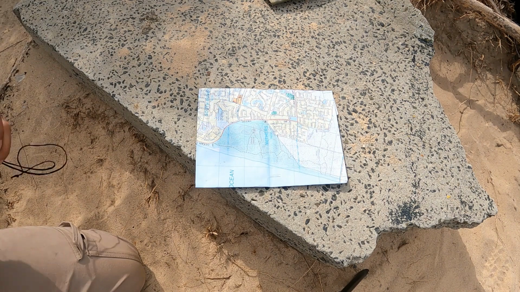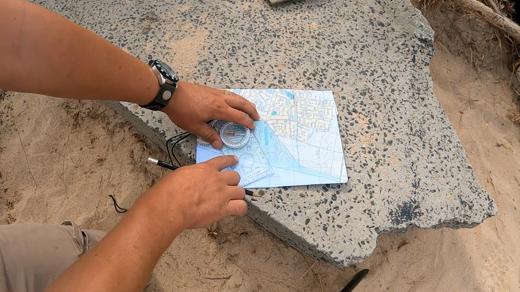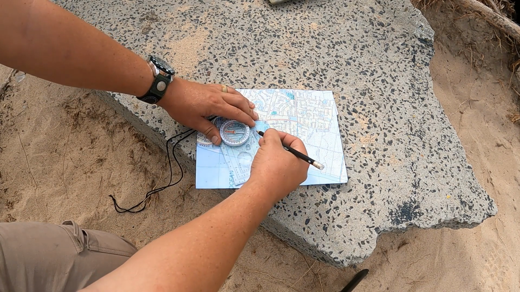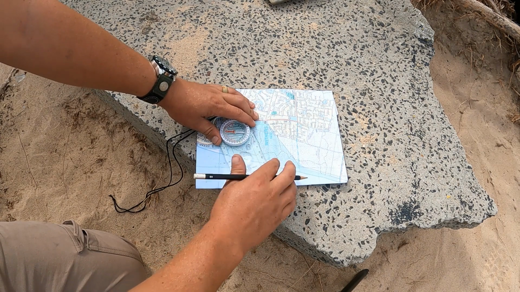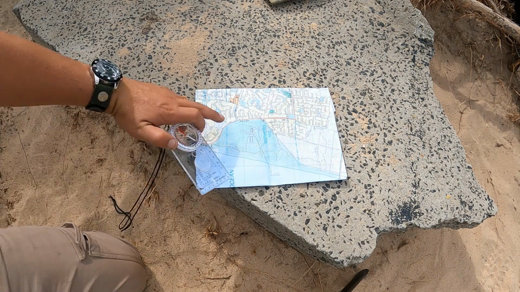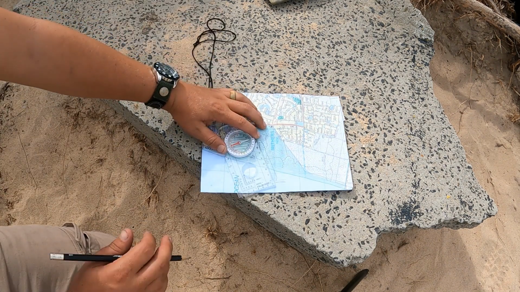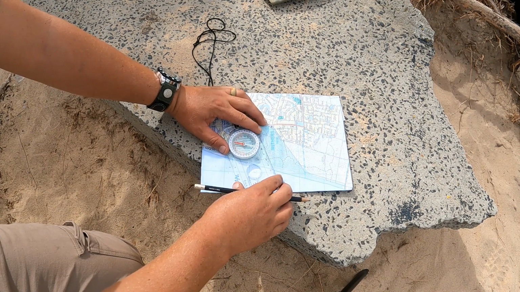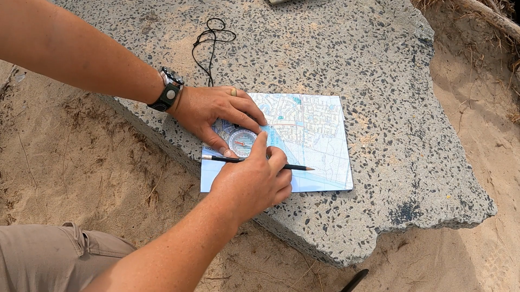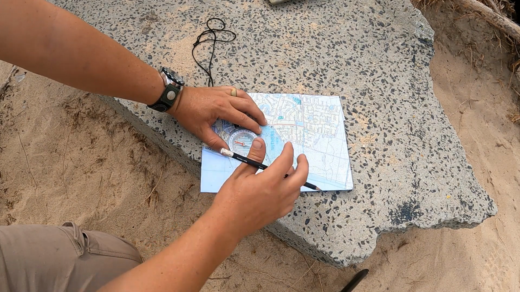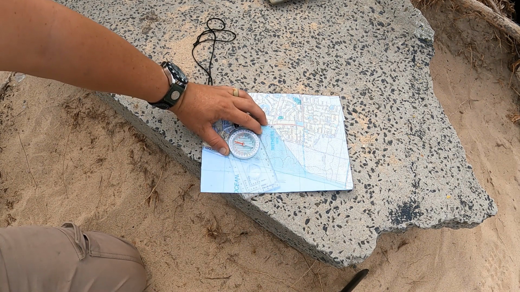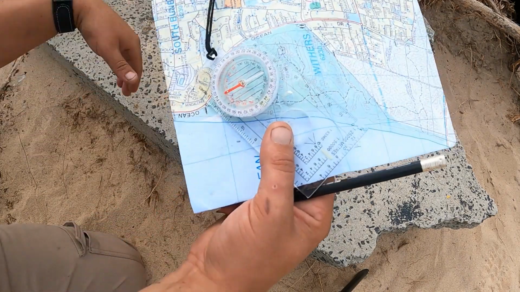What I want to do with my compass in the direction of travel is, using a pencil, not a pen, so I can erase it later if I get it wrong, draw a line. And always overshoot because it makes it easier. Then I want to line my compass up with that, and then swivel this housing around so north meets north. Let me just pick that up so you can see it.